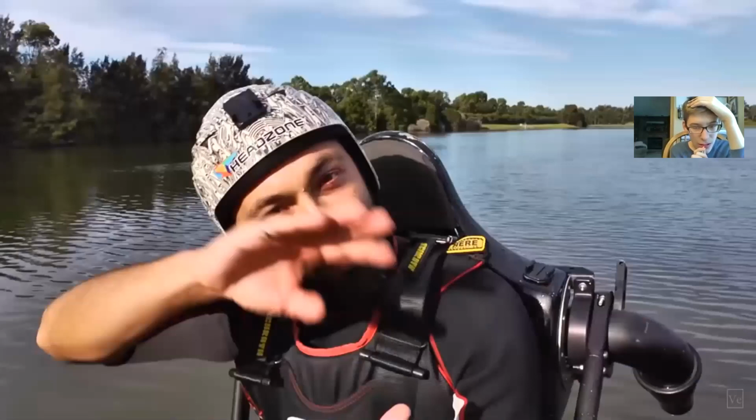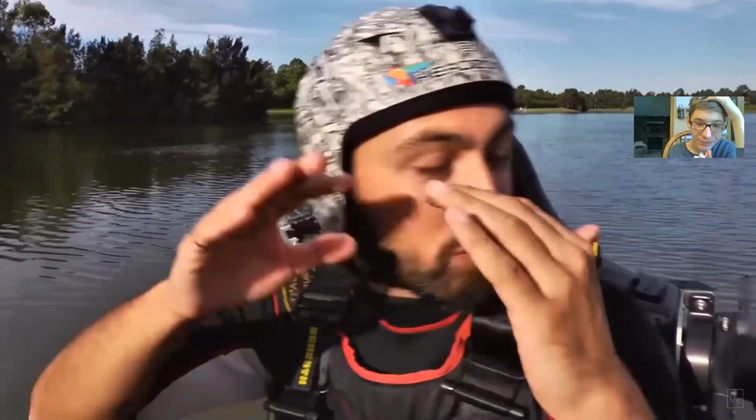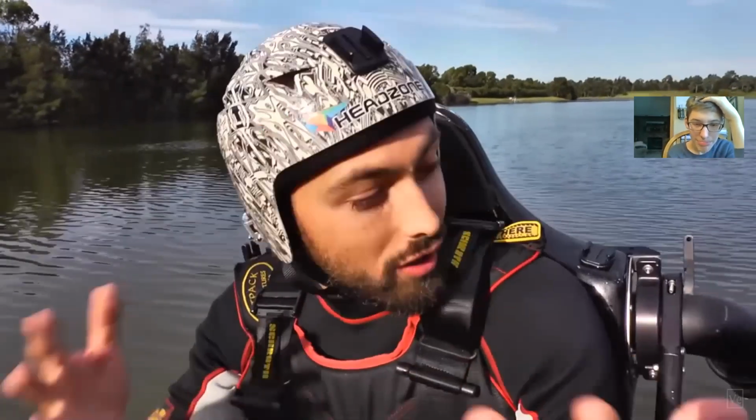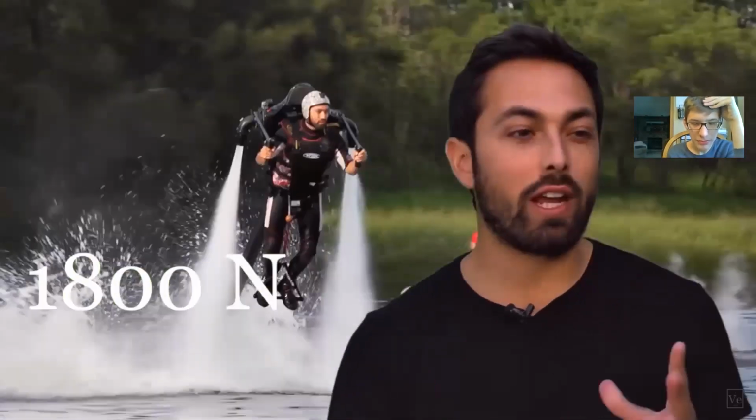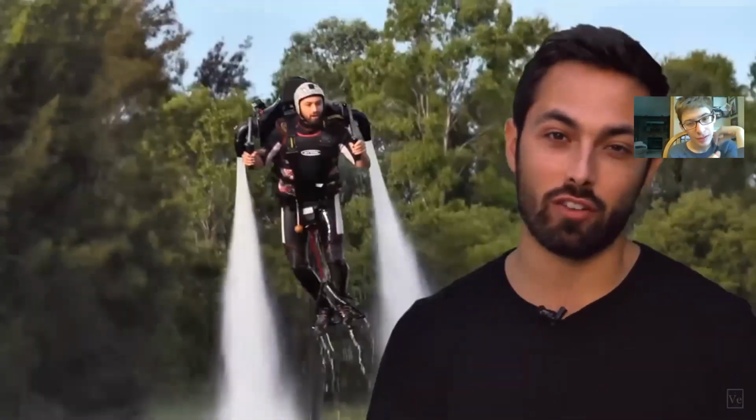And that change in momentum as it goes over the bend is what actually pushes the jetpack up, because the jetpack's pushing down on the water. So by Newton's third law, the water has to push up on the jetpack, generating 1,800 newtons of thrust. That's roughly equivalent to 150 decent fire extinguishers. This could accelerate me at up to 1.5 Gs.